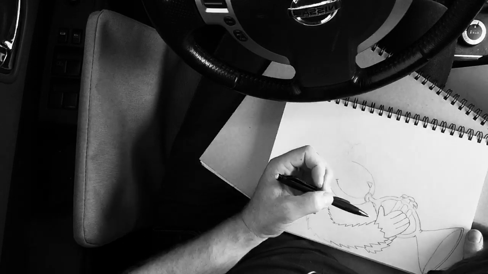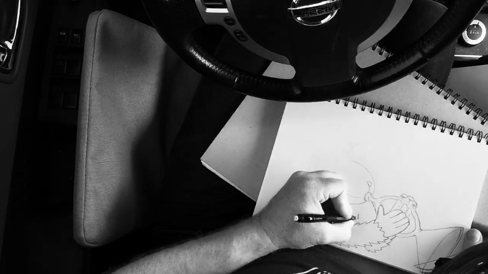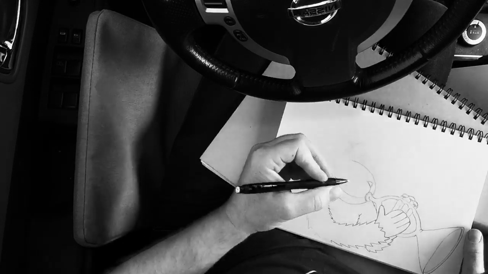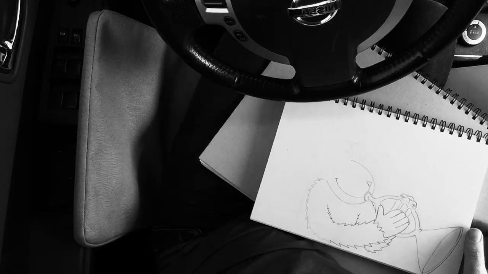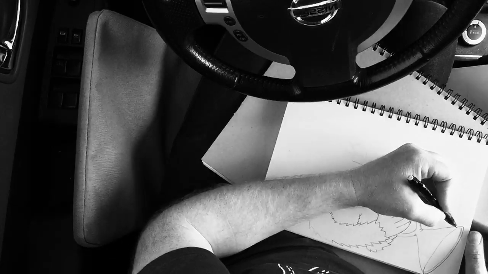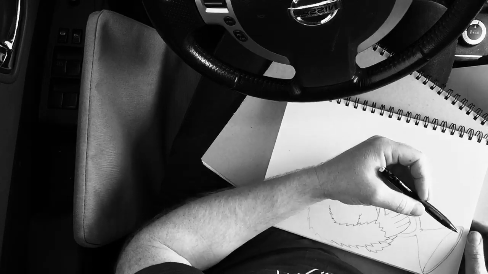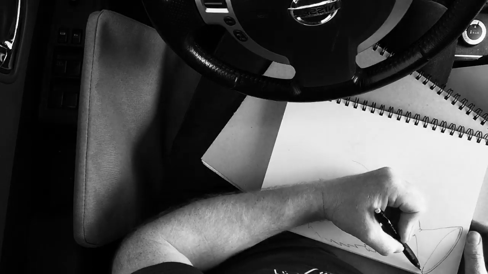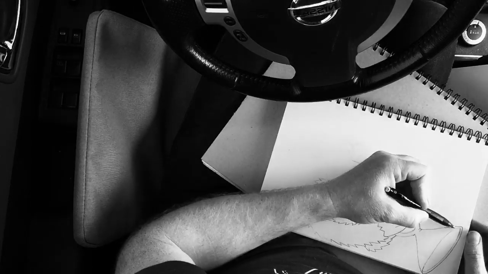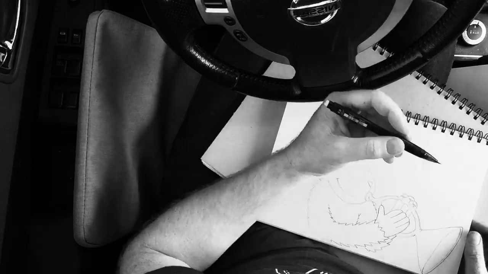And working towards it. This needs a bit of a lip around this edge of it. Trumpety bit too, I think.